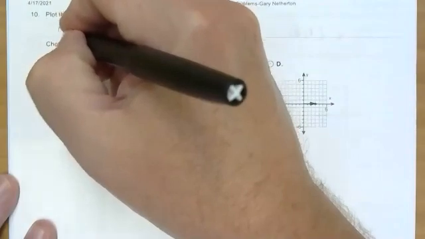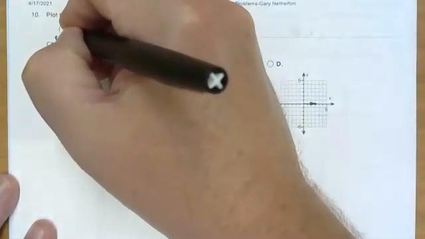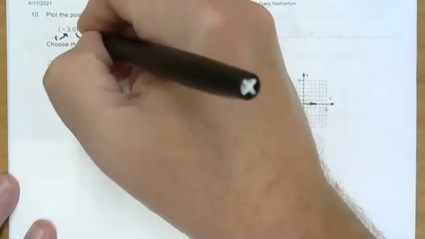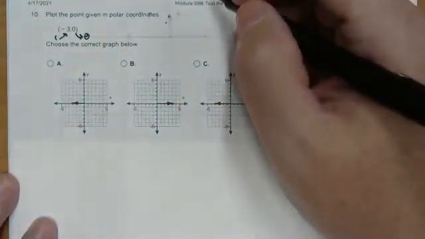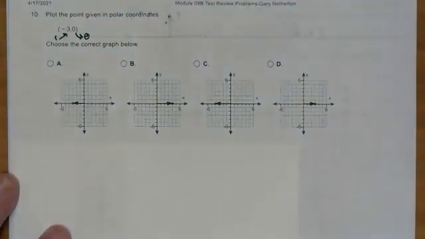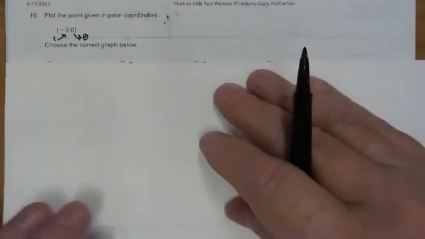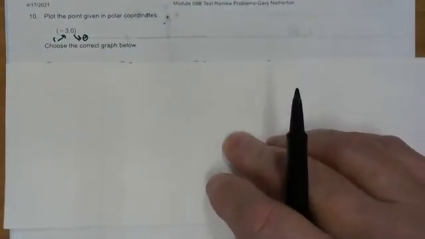So r is the -3, and the angle theta is 0. So once again, this one should be pretty easy.